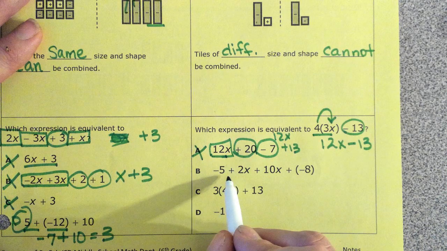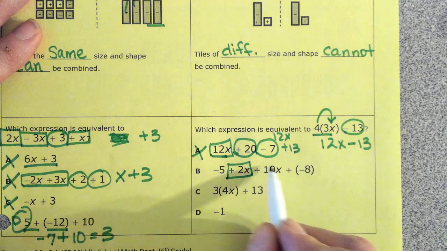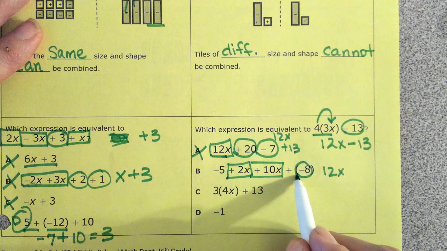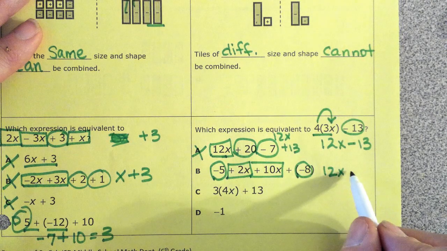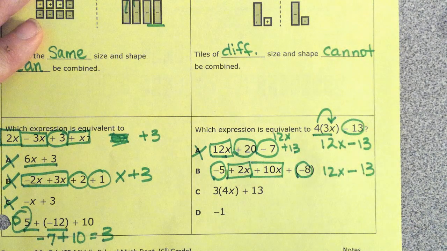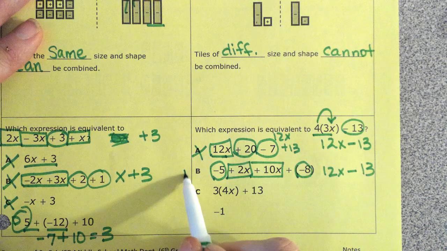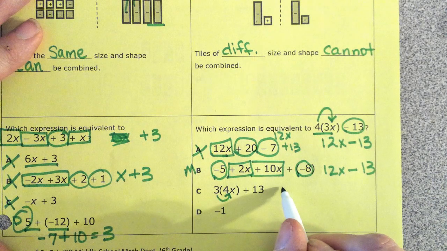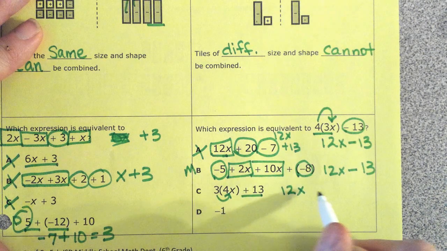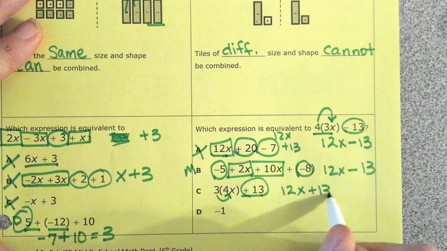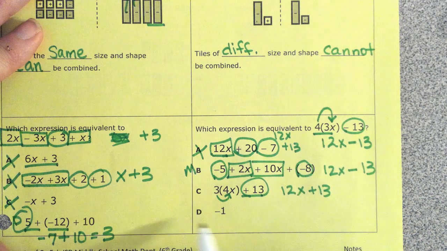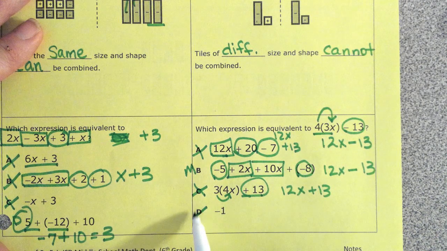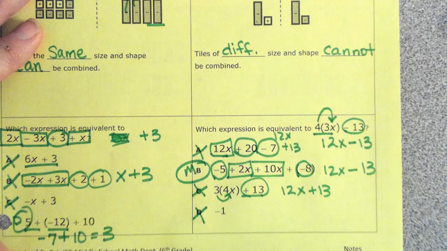No. Okay, the next one. I have 2 positive x's and I add 10 positive x's, giving me 12 x's. I have a negative 8 pigs and a negative 5 pigs, giving me negative 13 pigs total. That does match, so this is probably my answer. I'll put a maybe next to it. Alright, 3 times 4x, that would be a 12x, and then I've got the plus 13, plus 13. It's close, but no, it's just like A. It does not match. It's got the add 13, not the subtract 13. And the last one, oh, don't make me laugh, no. So the answer is B.